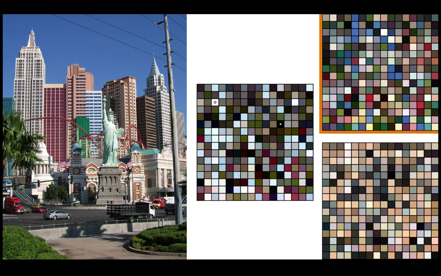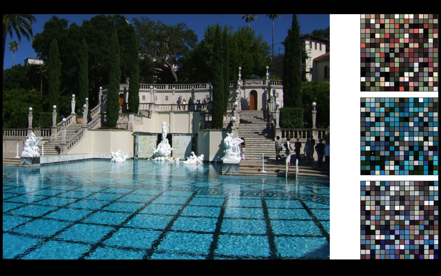How about this one here? I'd say we could rule out the top one. There isn't enough blue in the top one for it to have been chosen for this particular image. It could be the bottom one, but I think there's too many browns in there. I'm going to go for the middle one here.